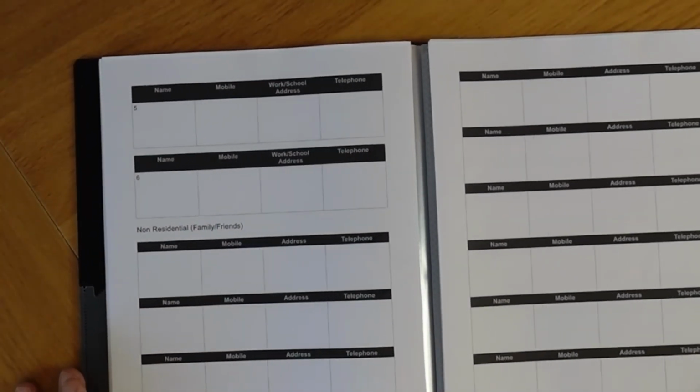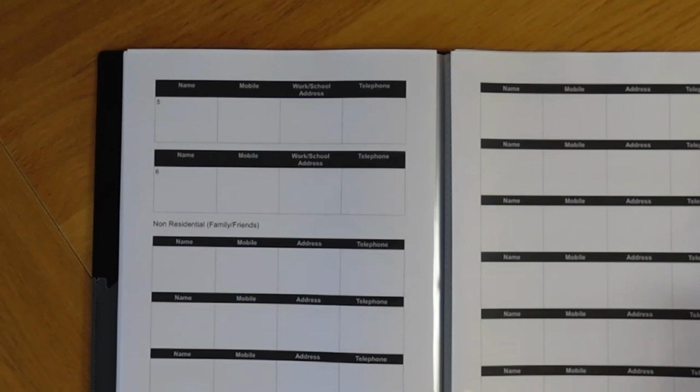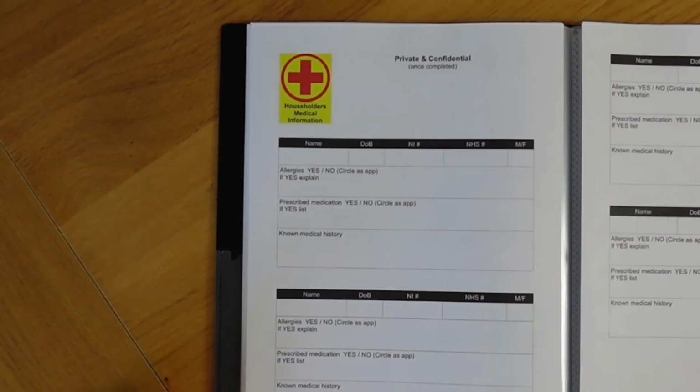So there is enough room there for 6 members of your household. Then there's non-residential, which is family and friends. And there's a number of pages there for you to record the same details again. We then go on to household and medical information.